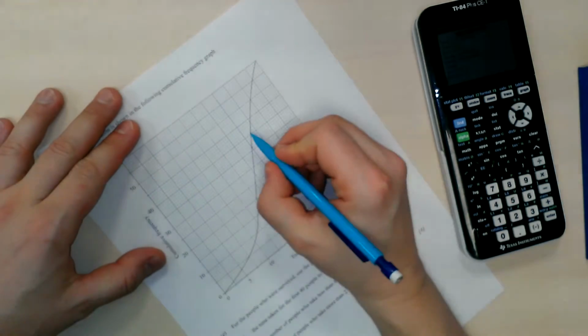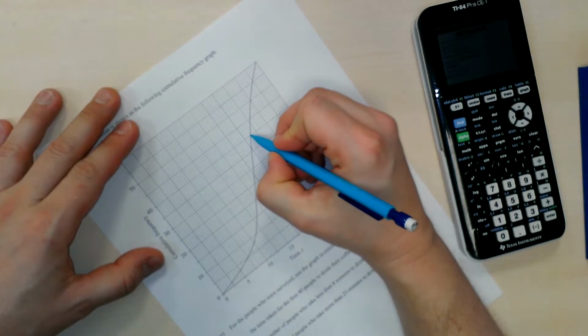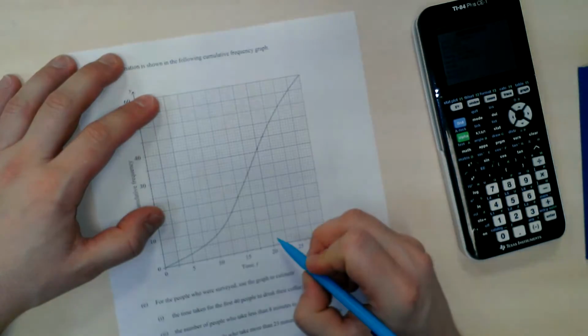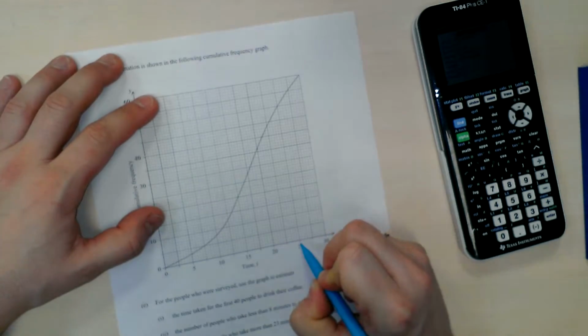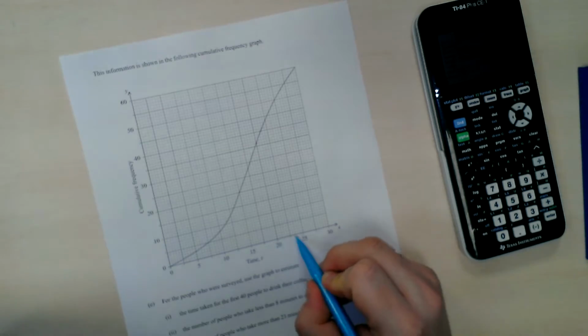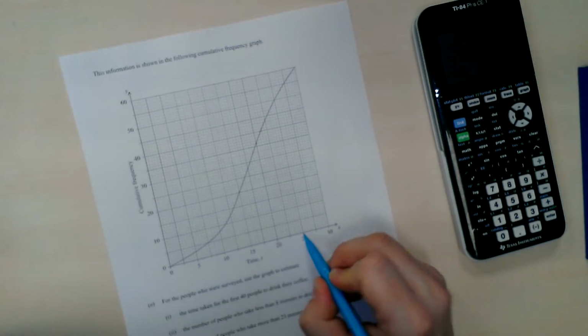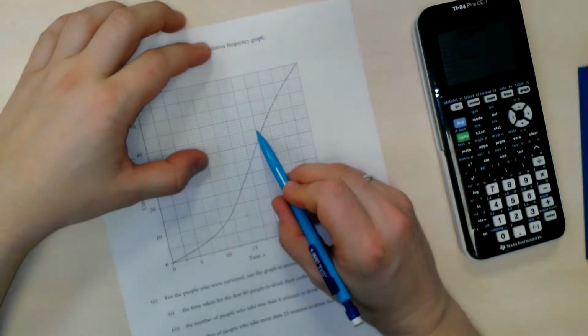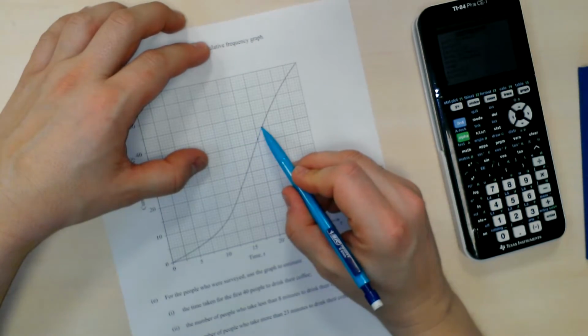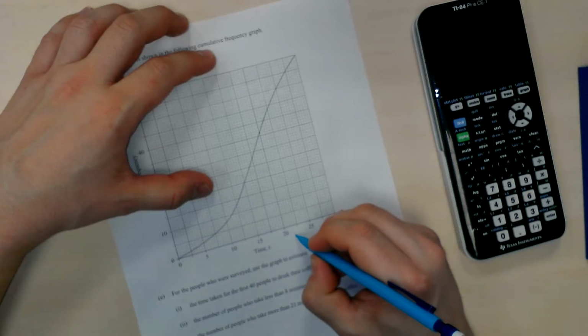So the first 40 people, we come over here to where the graph meets 40. And we come down. We're actually in between two squares. Each of these squares looks like half a minute. Be very careful. Each of these squares is half a minute. We have 10 squares between 20 and 25. So each of these squares is half a minute. So we have half a minute, 1 minute, and a quarter minute. So we actually have 21.25.